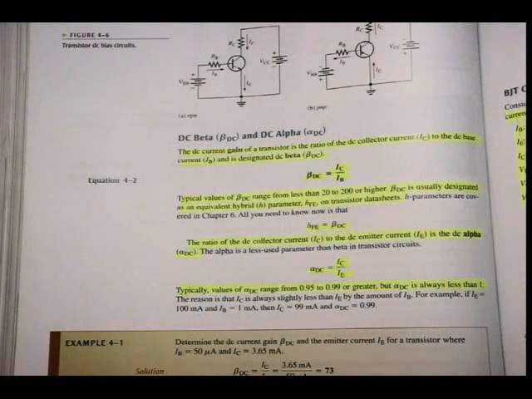Alright, that was beta DC. The other ratio that we talk about, the currents, is the ratio of the DC collector current IC to the DC emitter current. That is called DC alpha. So take note, it's the sign of alpha, but the subscript, capital letters again, DC, tells me that it is a DC quantity. Alright, so the formula for alpha DC is IC divided by IE.